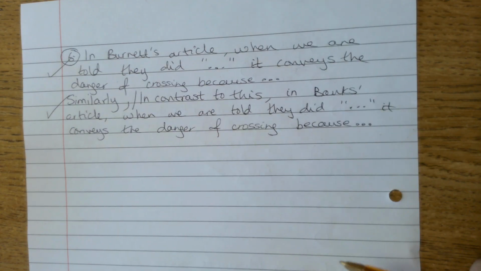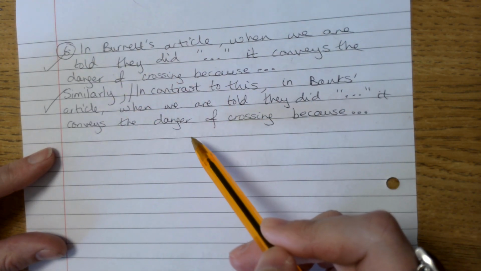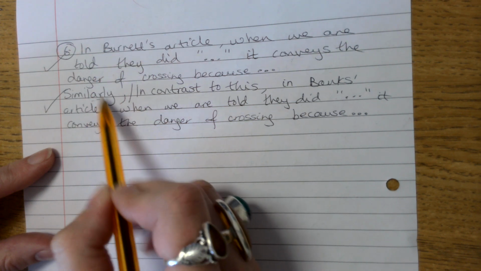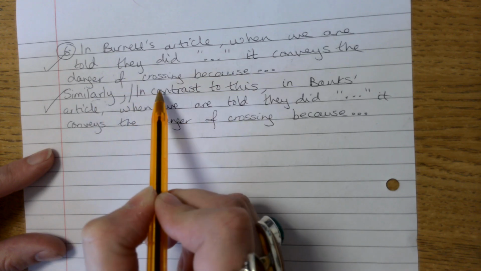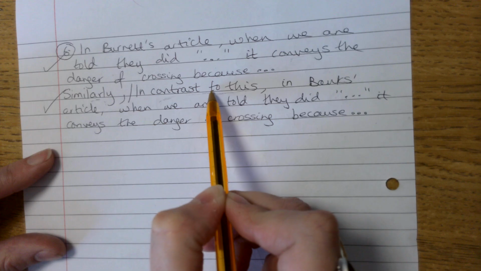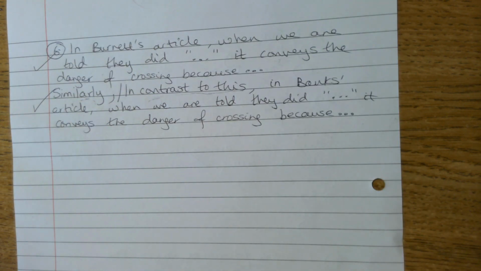So there's 2 marks, which is why I want to do at least 1 more set of those. So I've just got to remember, I start my second mini PEE with similarly, if it's a similarity, or in contrast to this, if it's a difference. And obviously in my explanation, I'm going to want to be doing a little bit of comparison, showing how it's similar or how it's different.